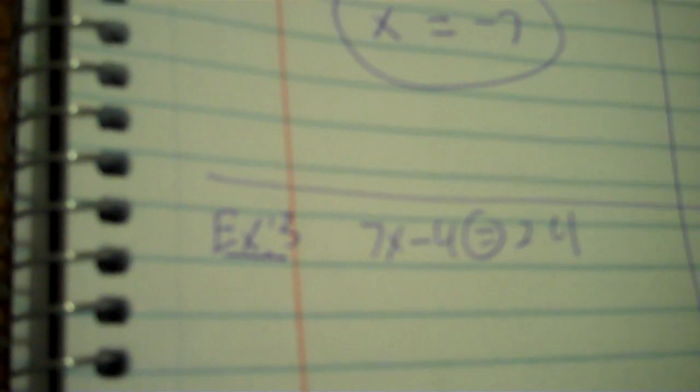Okay, example 3. 7x minus 4 equals 24. So the x is on the left, okay? So you got times 7 minus 4. Circle the 7 times. So this number out here, we need to get that to 0, the number being added. So negative 4, I'd add 4. Negative 4 plus 4 is 0. 24 plus 4 is 28.